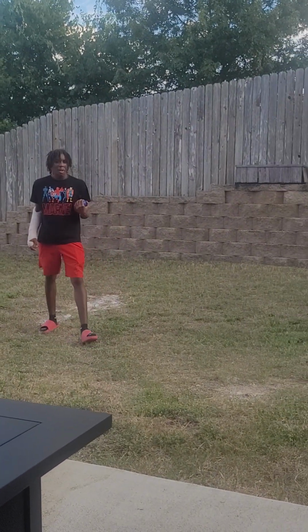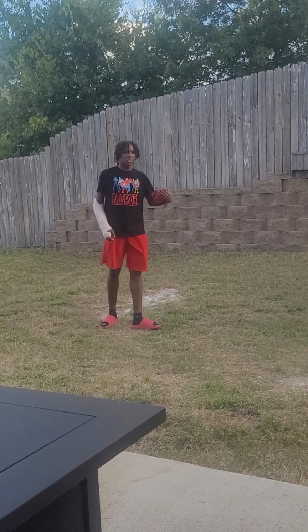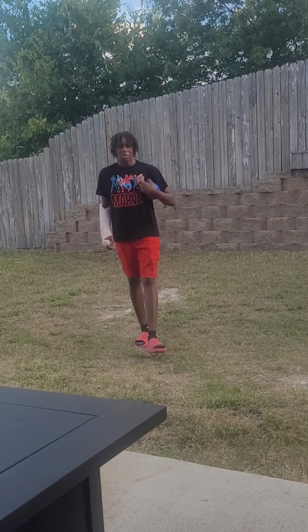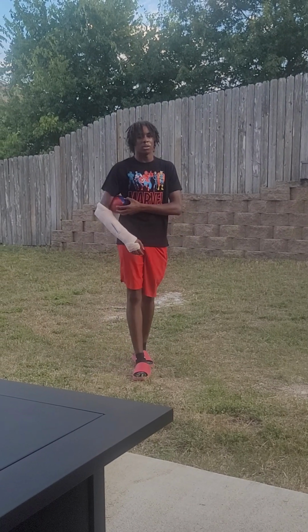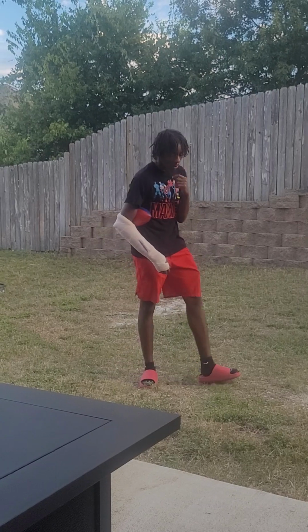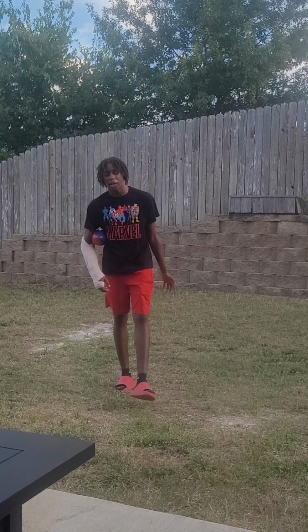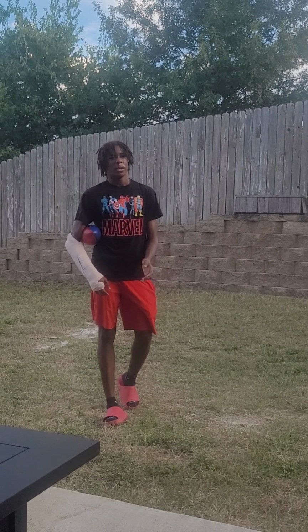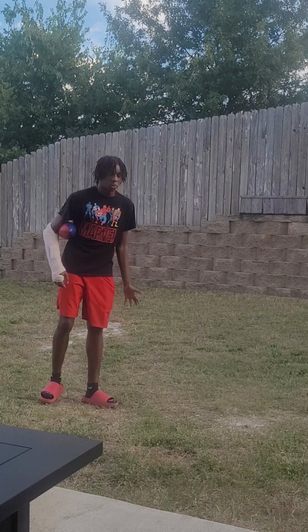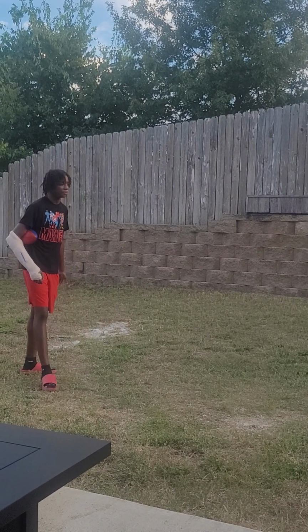So today I'll be teaching y'all, as I said in my introduction, how to throw a football. There are three major components to throwing a football. One, the placement of the ball before the throw. Two, the placement of your hand and the accuracy of the throw, and the release of the ball. And three, the power you put into the throw.